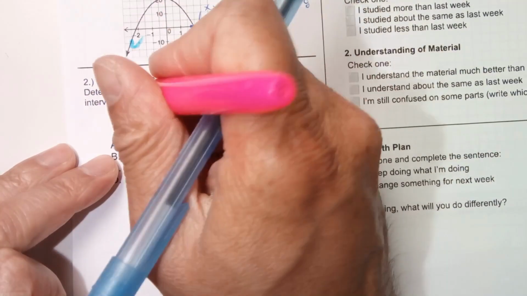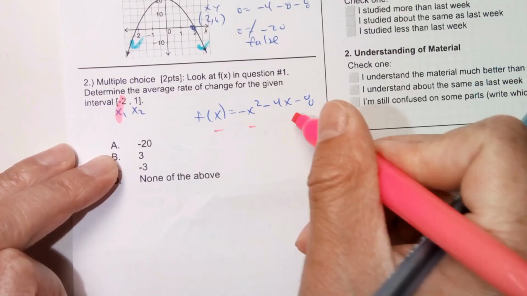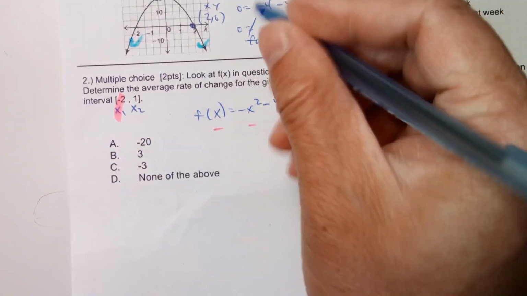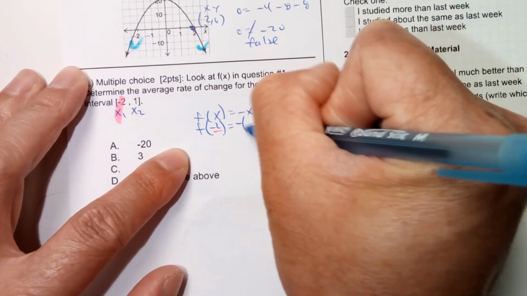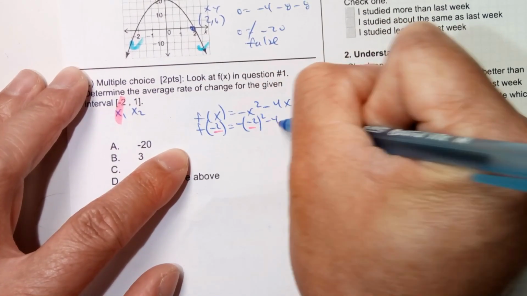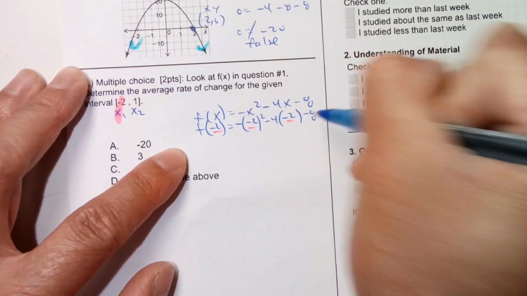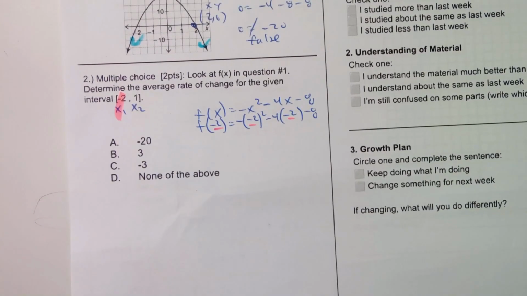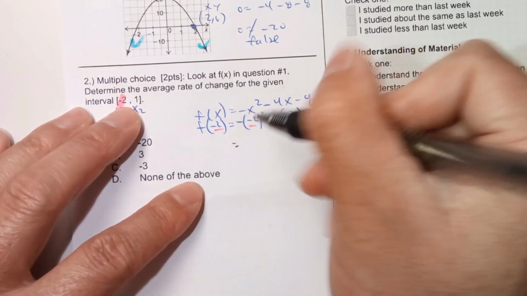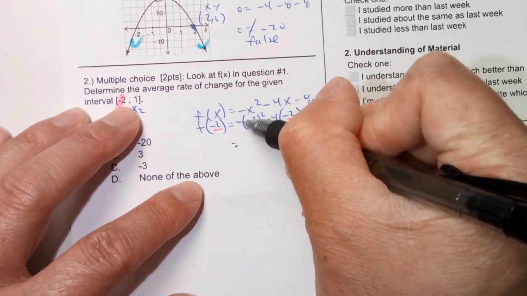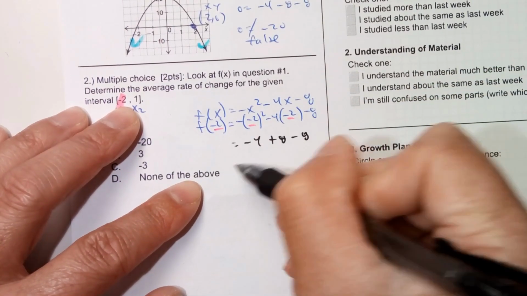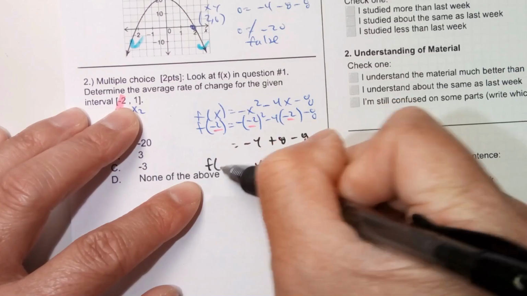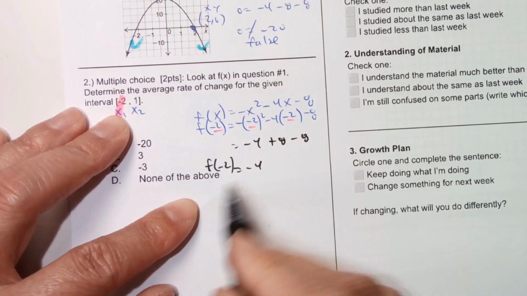Put it in here. So f of -2 equals -2 squared minus 4 times -2 minus 8. Then we have 4 times -1 is -4, 8, -8, those cancel, so you're left with -4. f of -2 equals -4, so x1, y1.